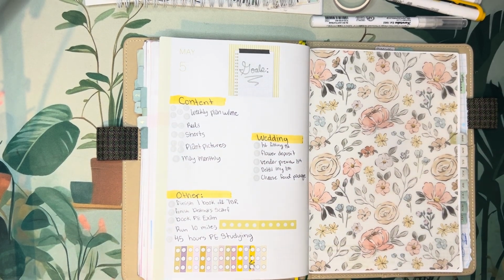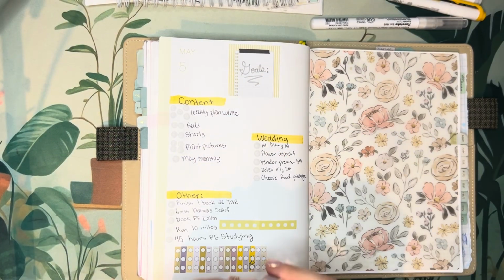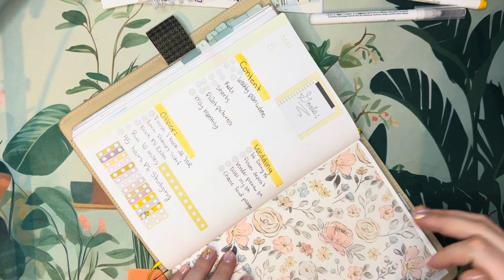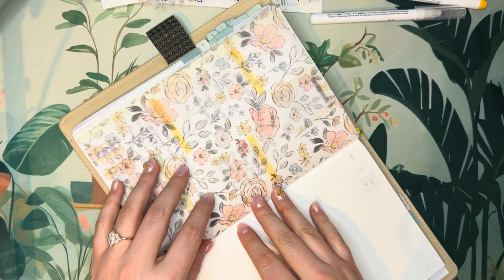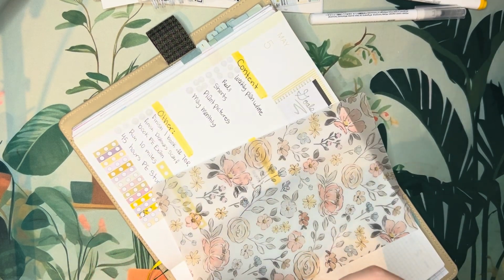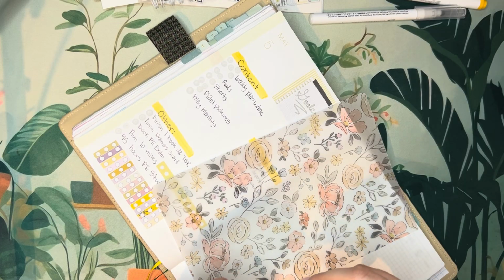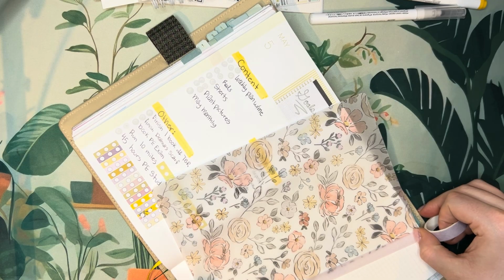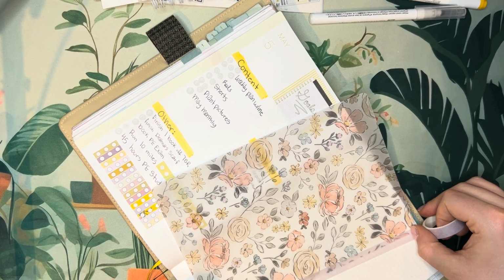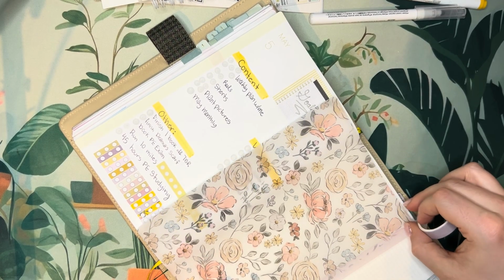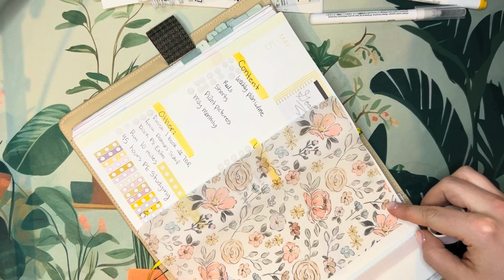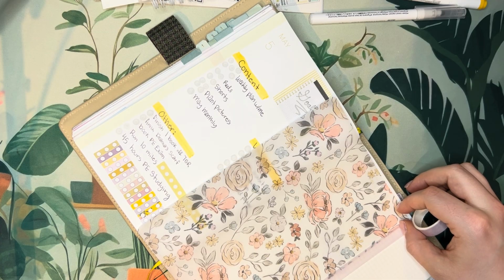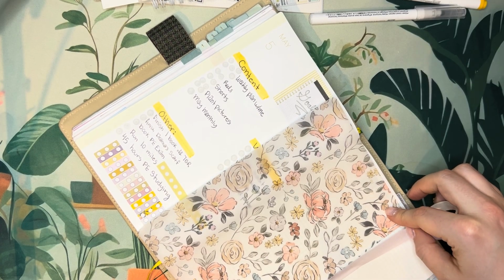Whoops. I grabbed this light grayish purple here. I'm going to do this. Line this up with a line on the page. That is not halfway.